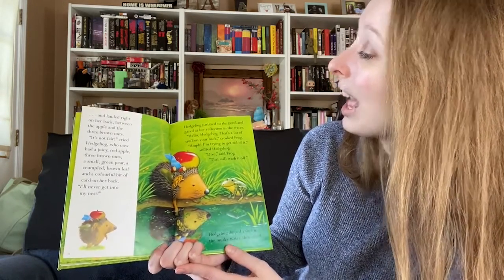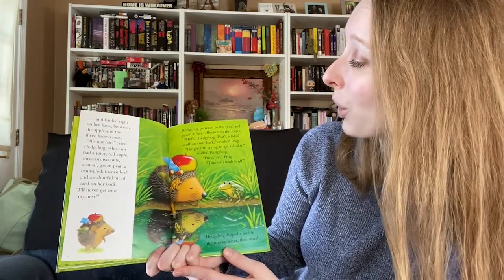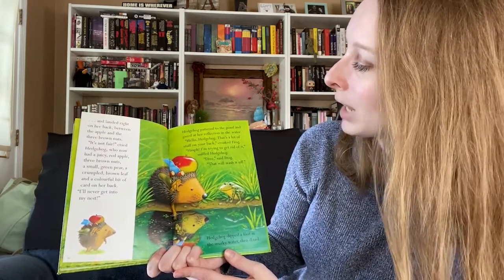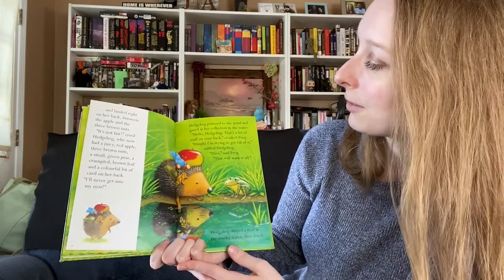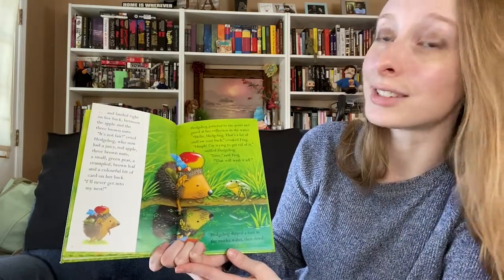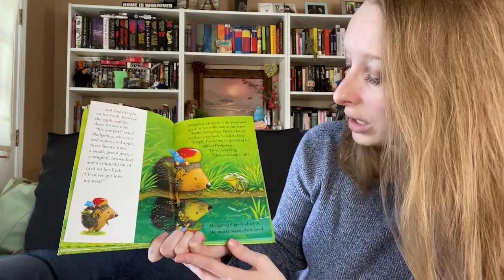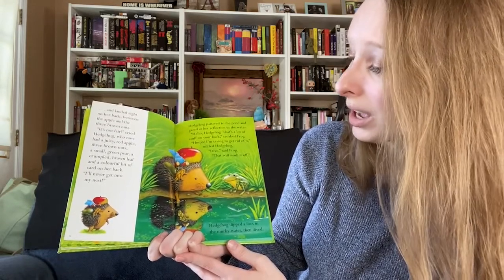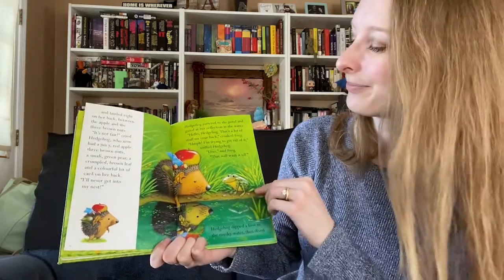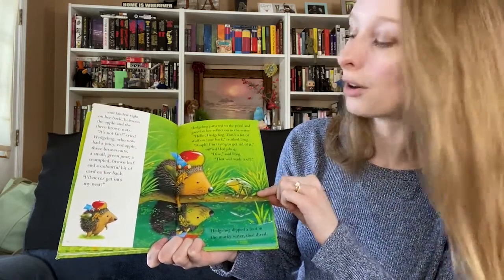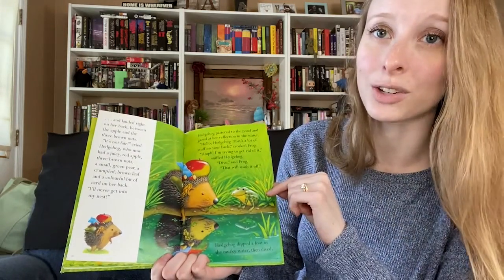Hello, Hedgehog. That's a lot of stuff on your back, croaked Frog. I'm trying to get rid of it, sniffed Hedgehog. Dive, said Frog. That will wash it off. So Hedgehog dipped a foot in the murky water and then dove in. Do you think diving in the water will help get the items off of Hedgehog's back?